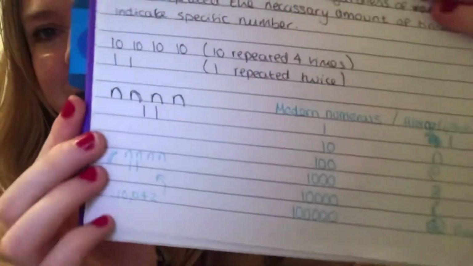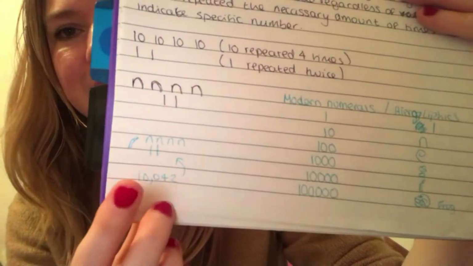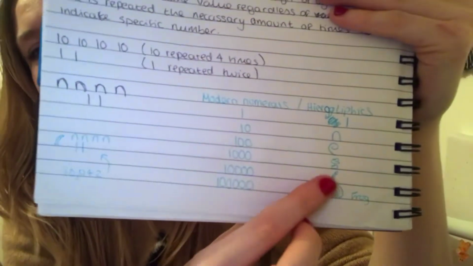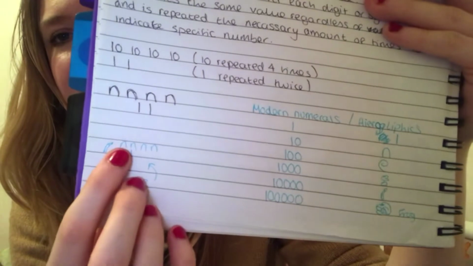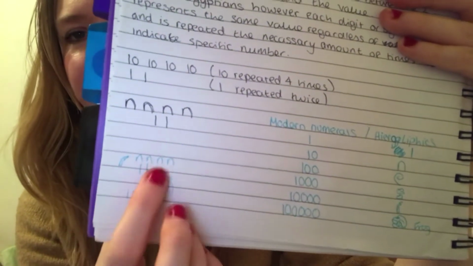So here is a different way they would write it. So this is their 40 and then 2, and then this is how they would write 10,042. So the 10,000 is represented by a finger symbol, so they would put the finger symbol, then the 4 tens and then the 2 ones, and that made 10,042. So yeah, that was quite interesting.